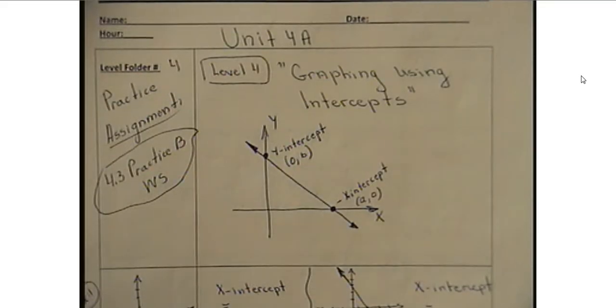Hello class. So today we're going to discuss graphing using intercepts. I will show you what we call intercepts and how we graph them. The practice worksheet will be 4.3b, and that must be completed after we're done with the lesson.